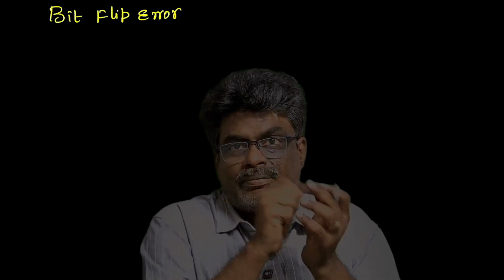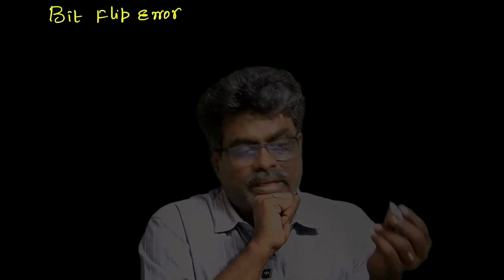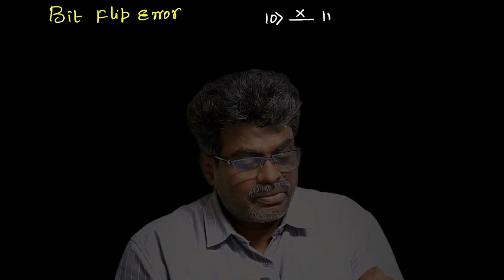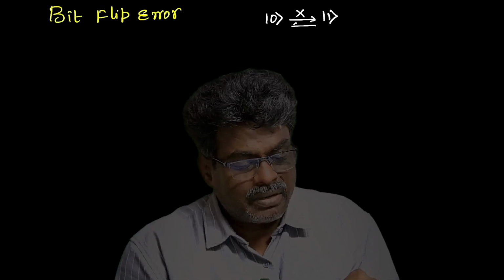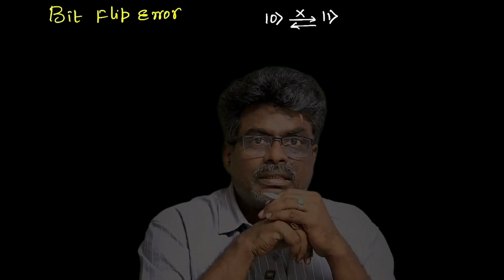Welcome back. In the earlier lecture, we discussed the introduction to quantum error correction. Now let us discuss how to detect this bit flip error and how to correct it. What is a bit flip error? If you have qubit 0, it flips to 1, and a 1 will be flipped to 0, something like that. Then the first question is how to detect it.